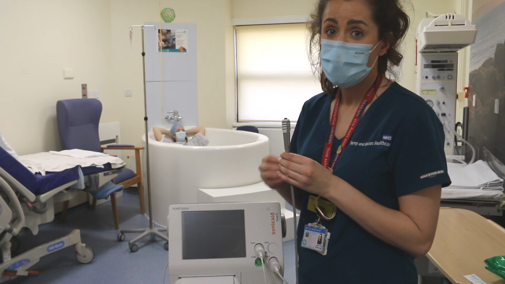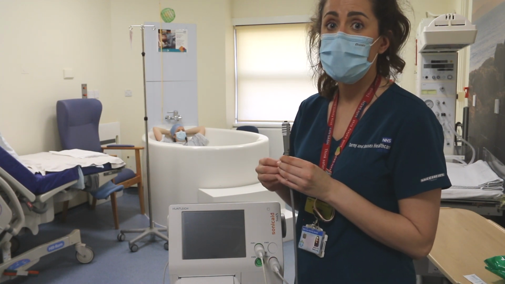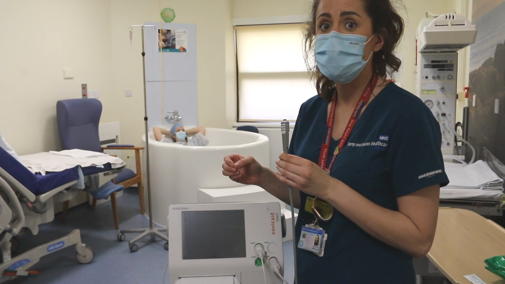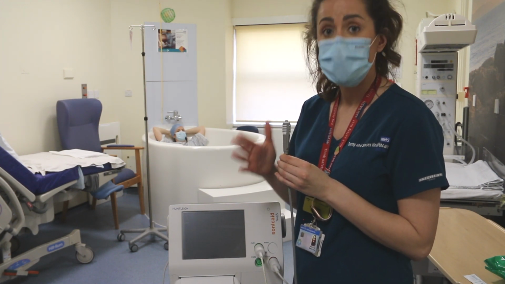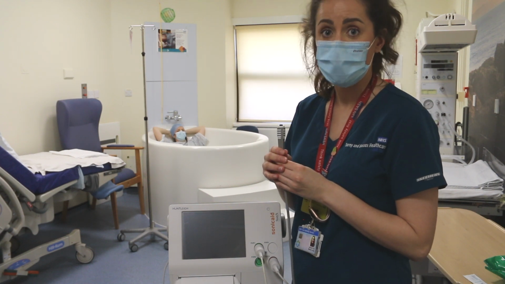And what will happen is that will register on the CTG machine and on the CTG trace. If this is not in use, it will affect the Dawes-Redman analysis, and as a result it may lead to the criteria not being met as quickly as it would.